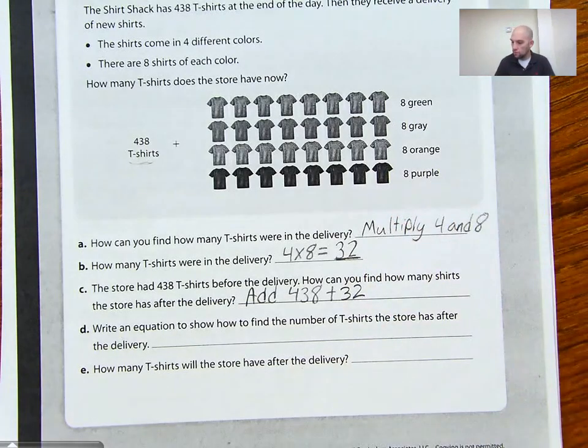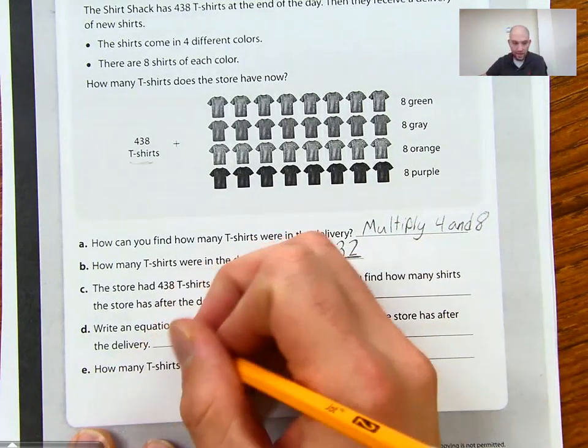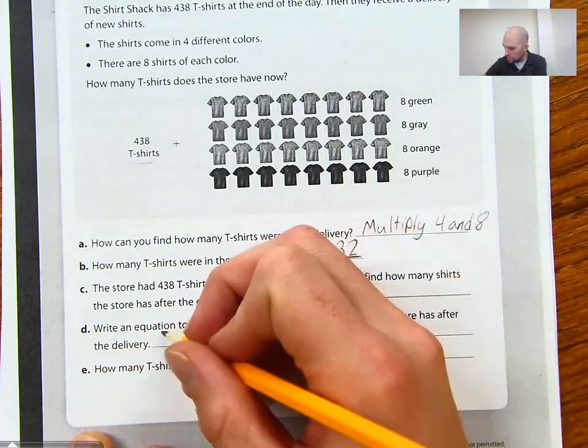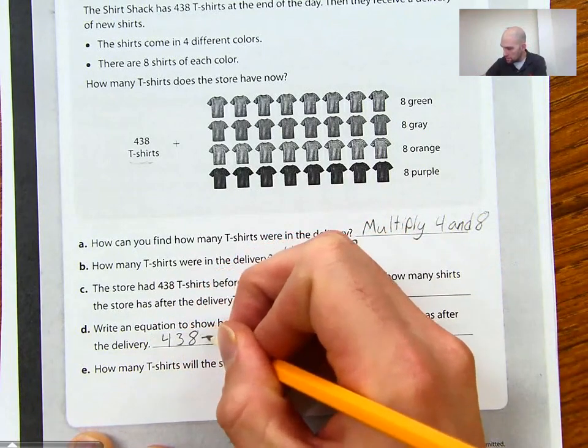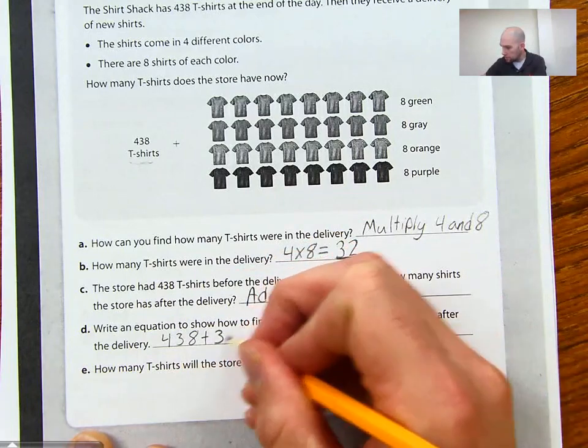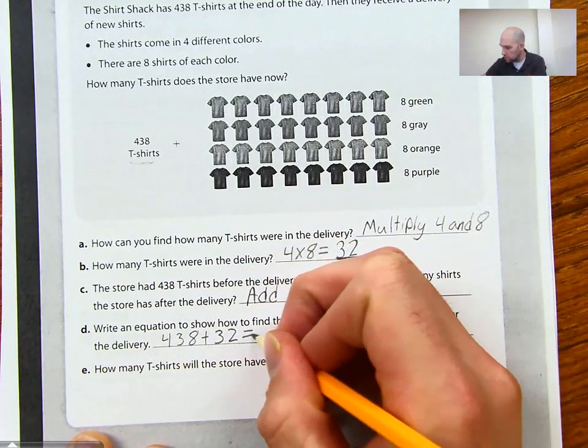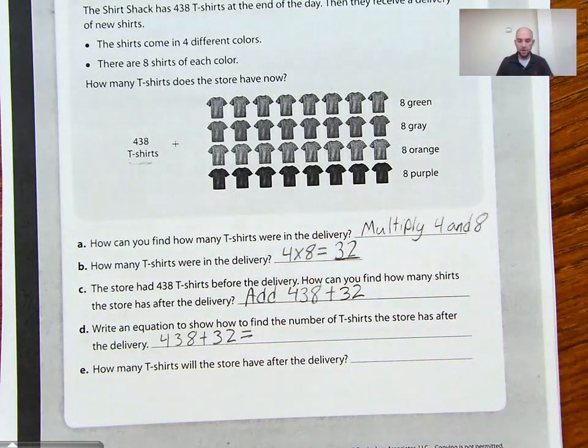It says, write an equation to show how to find the number of t-shirts the store had after the delivery. Well, we just kind of did that up here. We're going to do 438 plus 32 equals. And how many will we have after?